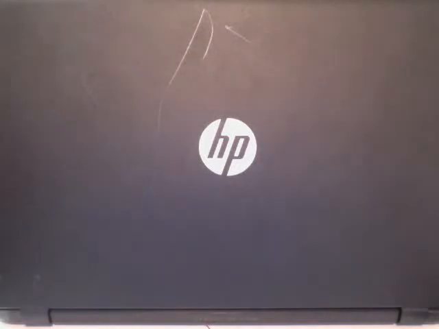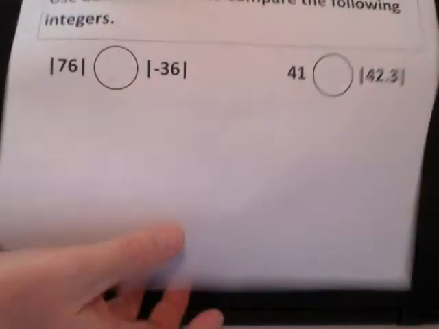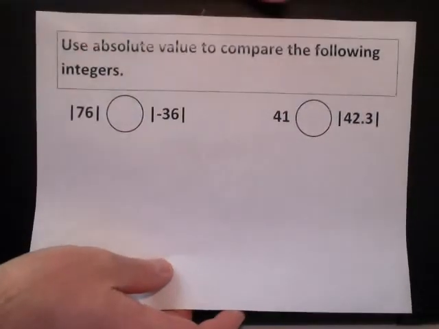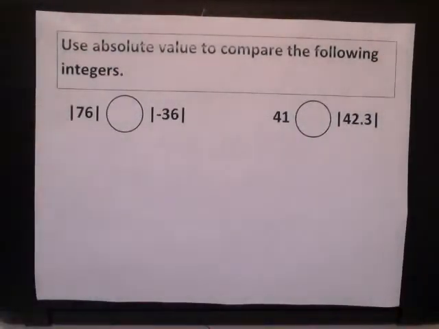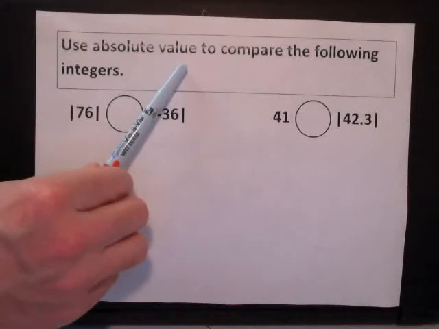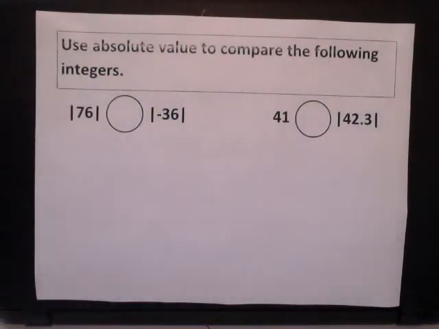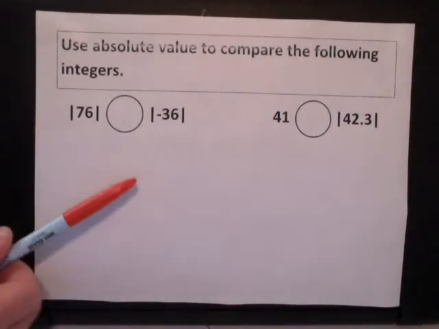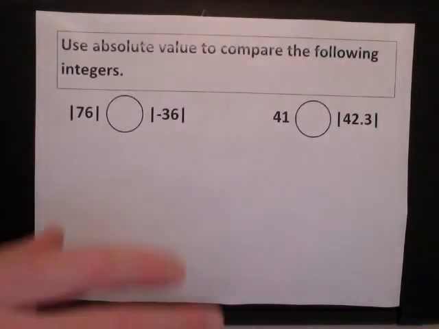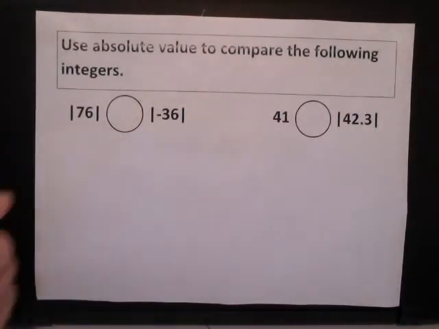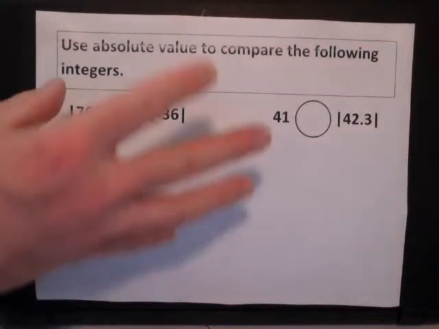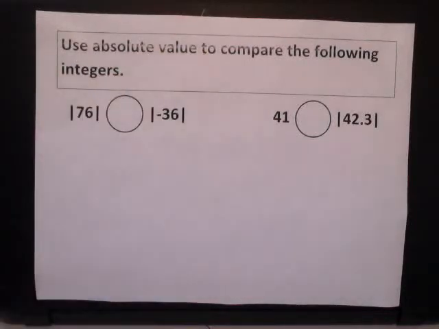Now, let's take a look at comparing some things. Okay, let's actually compare some values. Okay, use the absolute value to compare the following integers. All right, so at this point you can pause the video and try doing these yourself, or you can wait a moment or two and I will show you how to solve those. So pause the video now and give it a try, or just wait a moment and we'll go over them.